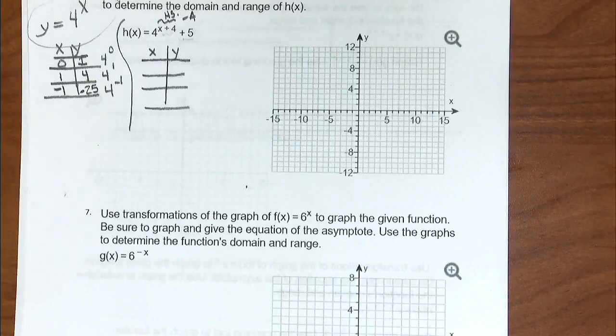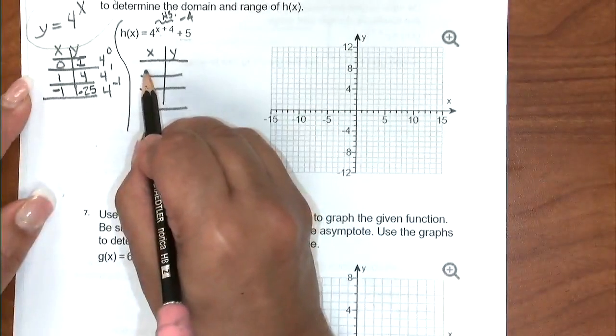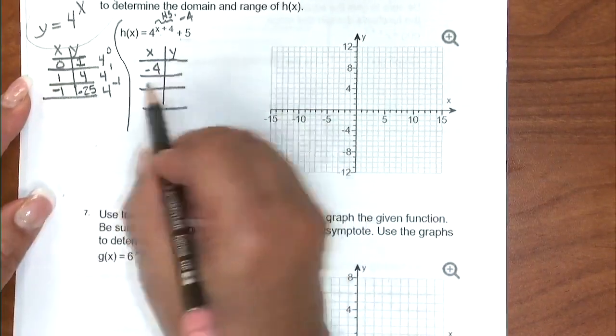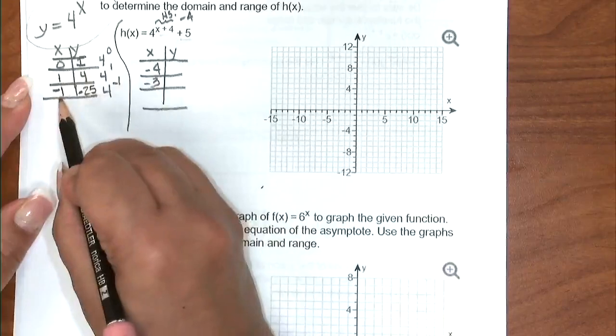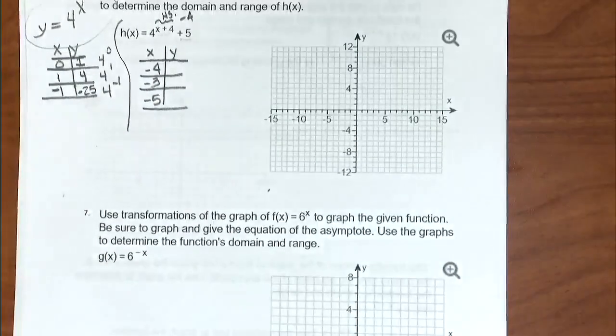Anybody can subtract in their head. So you'll go 0, take away 4, because you're supposed to be horizontally shifting all the x values. You'll go 1 minus 4. You'll go negative 1 minus 4. And get all the values, but without really plugging into the function. That's what transformations are about, that you play off the parent table.